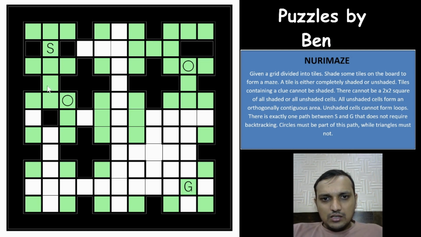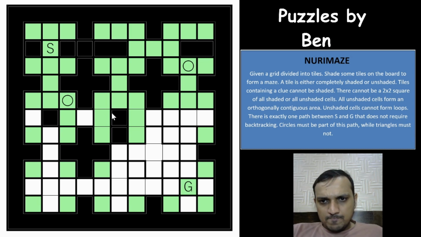So this is the path, and this path will have to go somewhere here, it has to come down, because this circle will have to go through G and S using this path only, right? This is shaded, shaded, unshaded, unshaded, shaded, and this cannot be unshaded because you form a loop here. Of course, this is shaded here. Okay, this is shaded, unshaded, unshaded here. So the path has to come down this way.